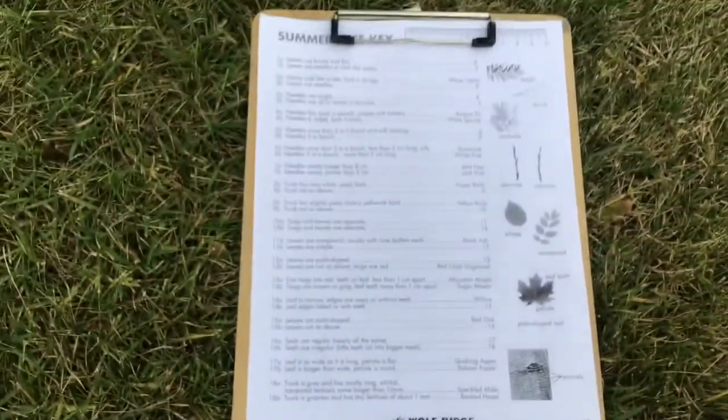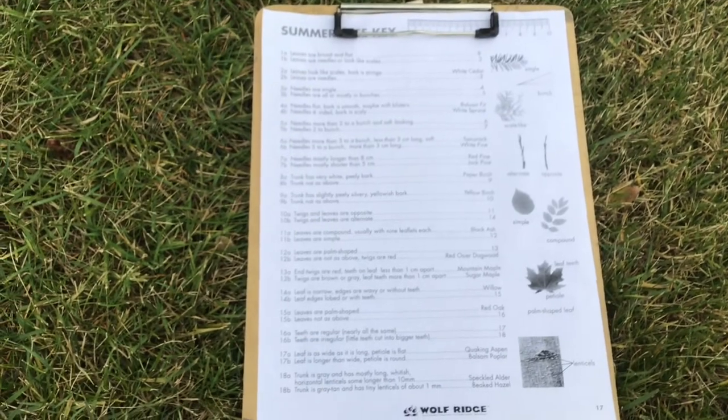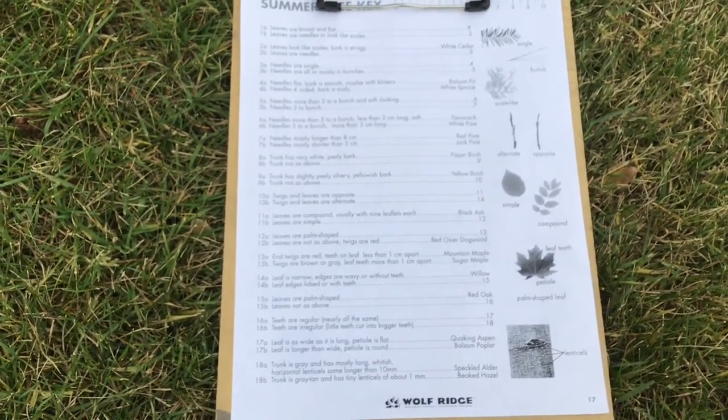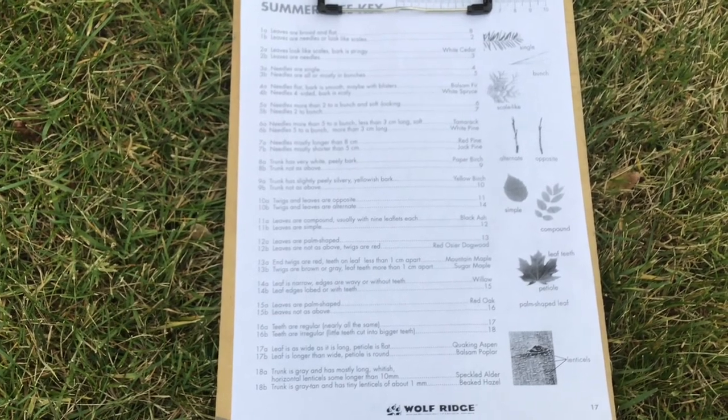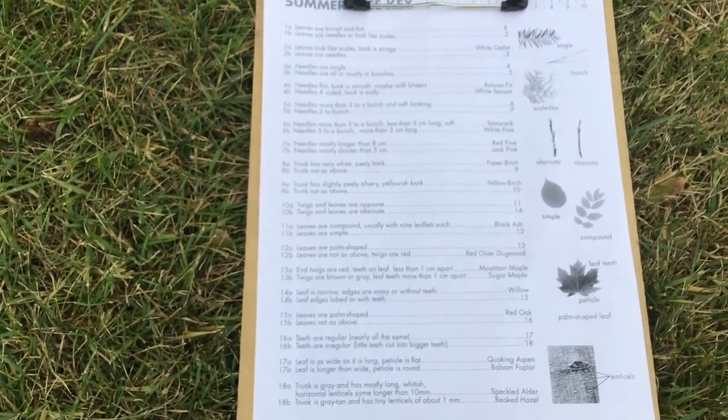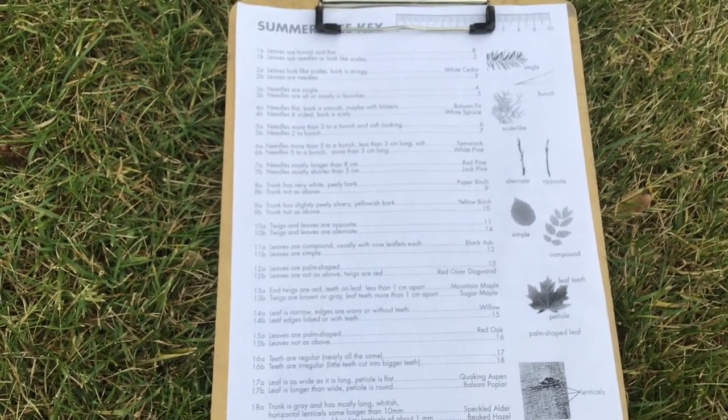So then what you're going to do is use your summer tree key to figure out what your tree is. So remember, whenever we use dichotomous keys, we start at the top.